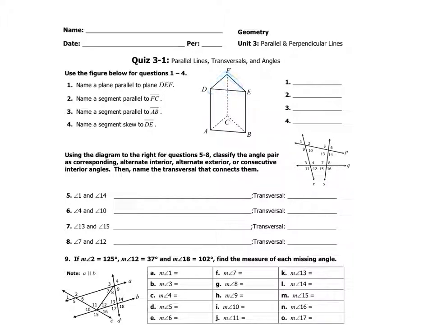Number 2, name a segment parallel to FC. Okay, parallel to FC. So that's going to be that segment back here. Who would be parallel with FC? And again, make sure you're labeling things just like you see here. Use a little segment bar up above.